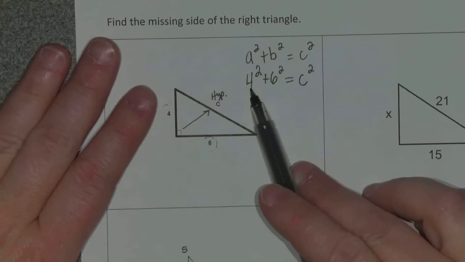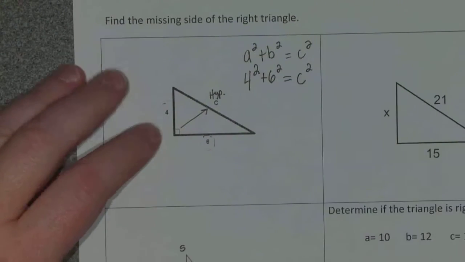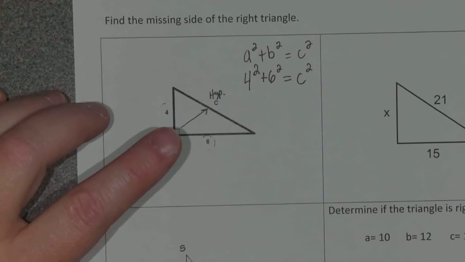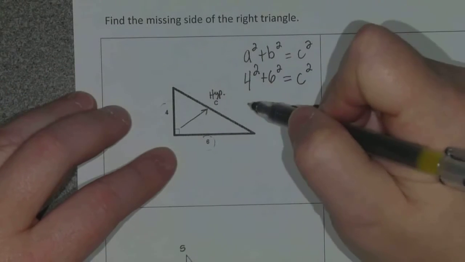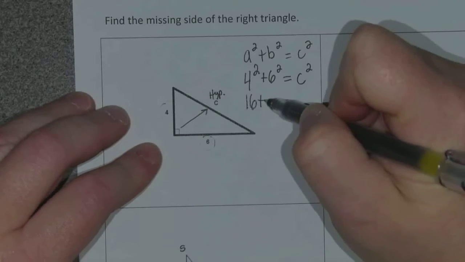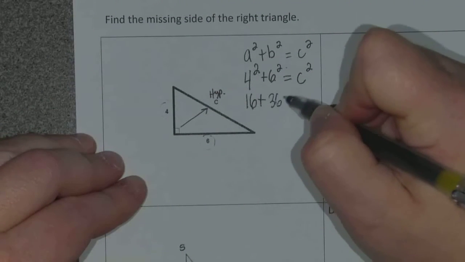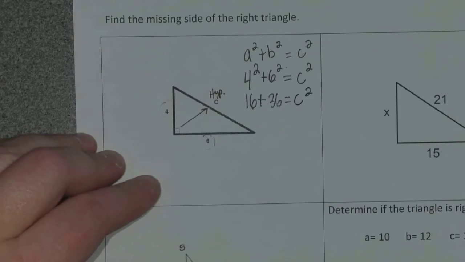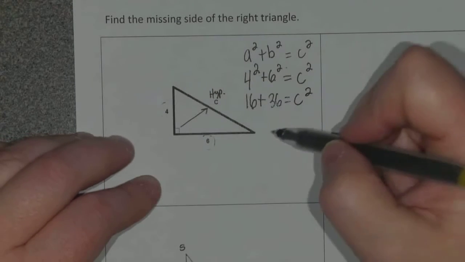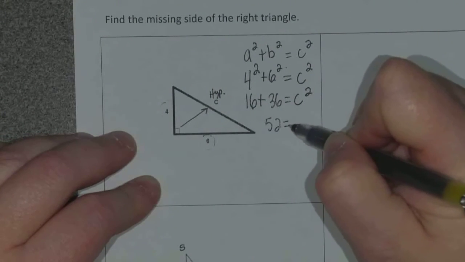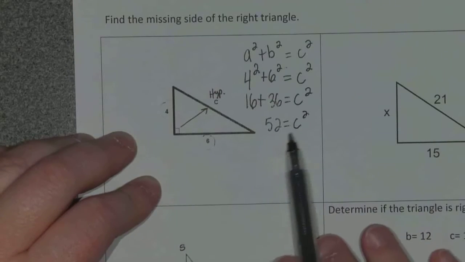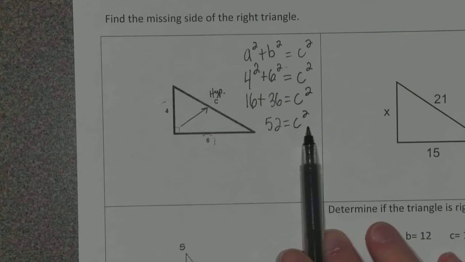What's 4 squared? 4 times 4 is? 16. Yep, 16. And then 6 squared would be 6 times 6, which is 36. Add those together for me, please. 52.